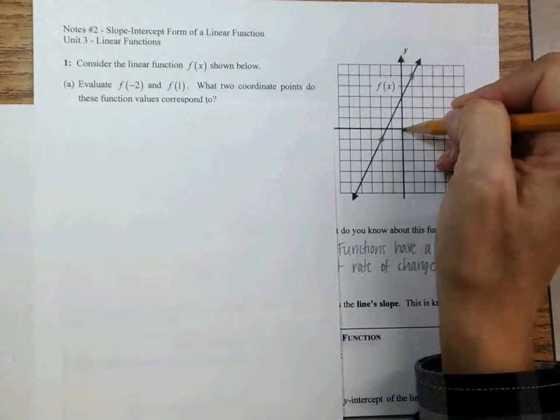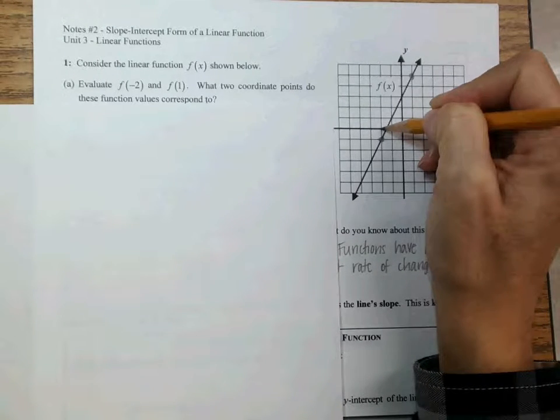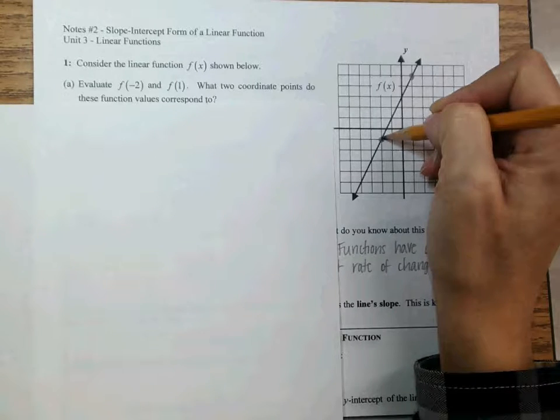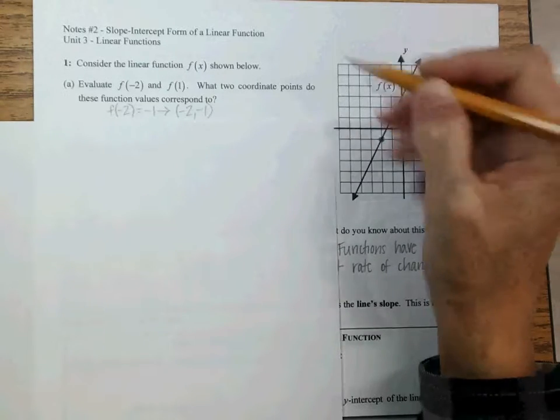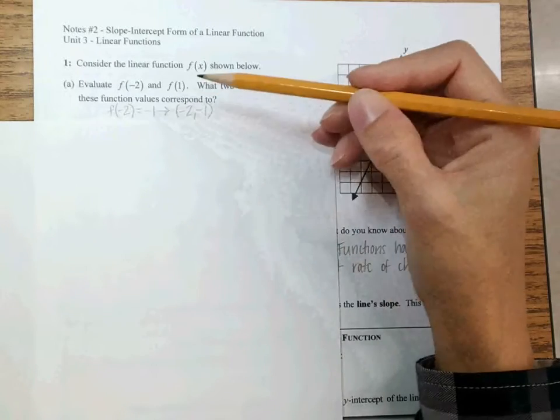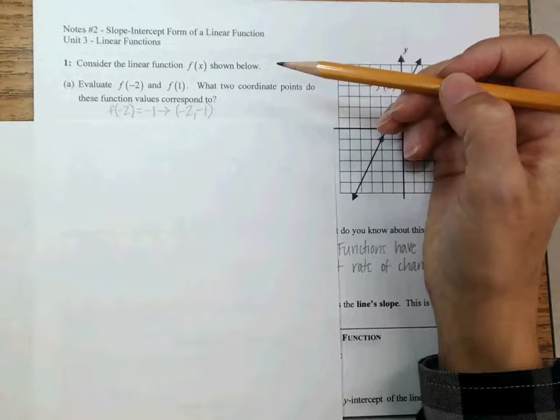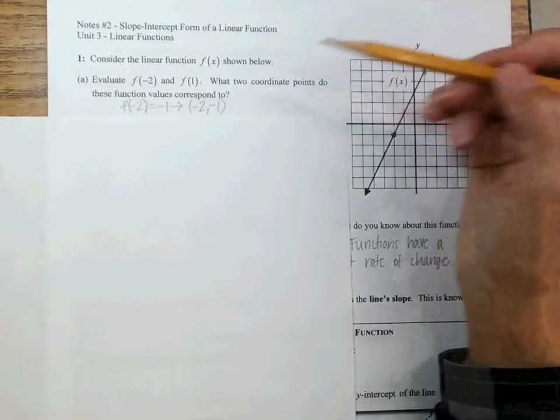So f of 2, we're going to go left 2, and so it intersects right here at the grid lines, and so it intersects at -1. So we'll go ahead and write down f of 2 is equal to -1. We can also write it as an ordered pair of -2, -1.